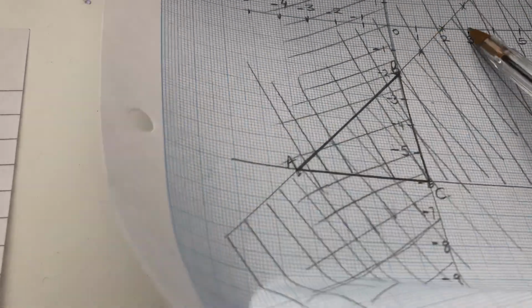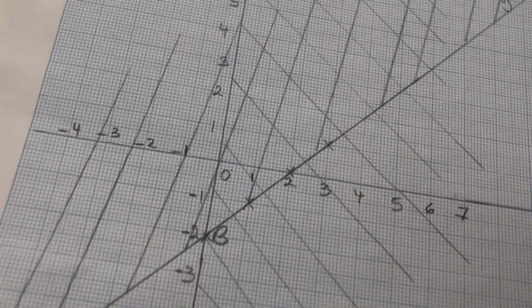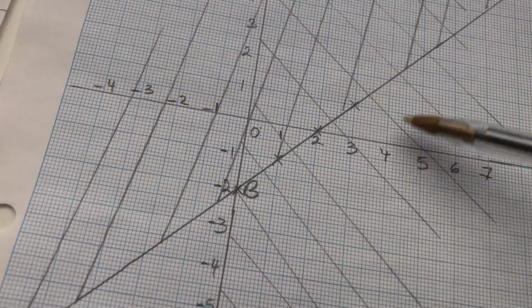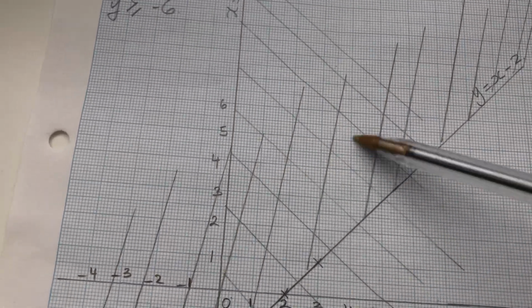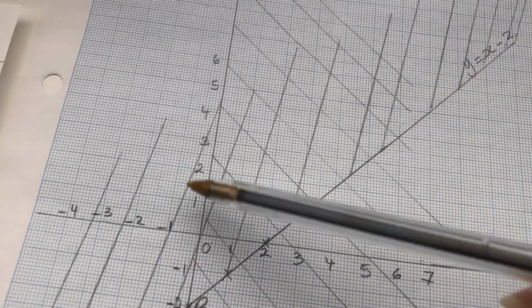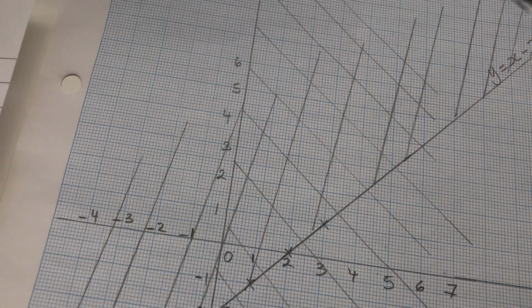But other teachers also teach that if you get the first line, this is the portion you want, the portion below, but shade the portion opposite. So I drew the line again and I shaded the portion opposite. That is the region we don't want.